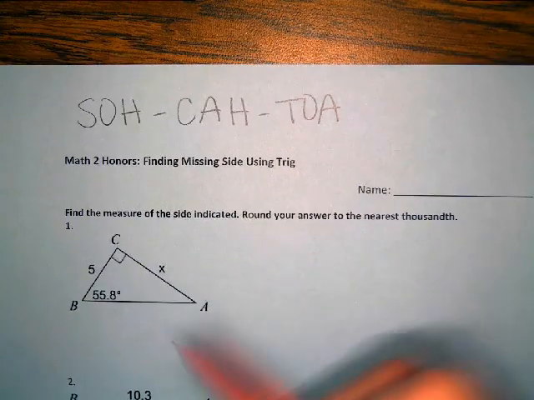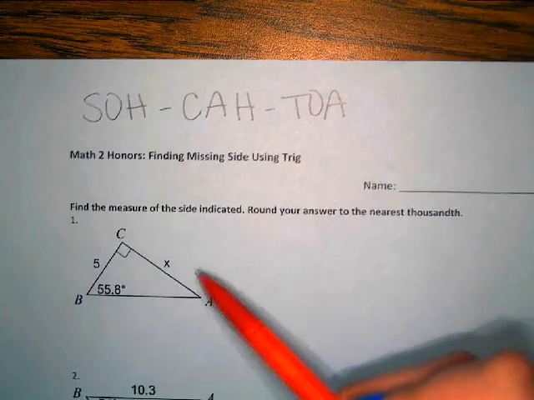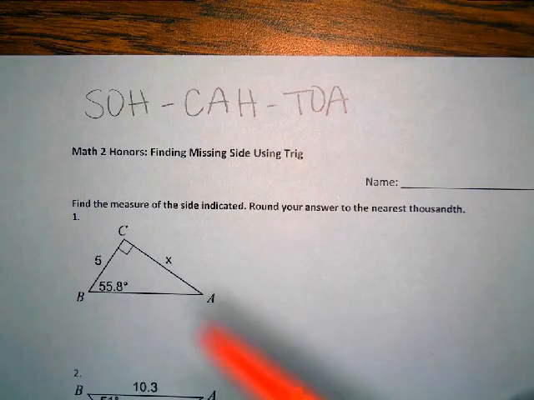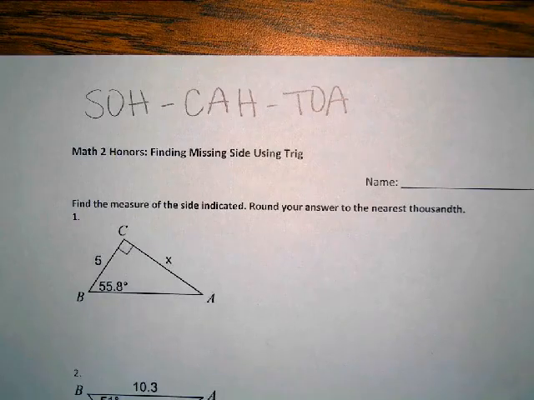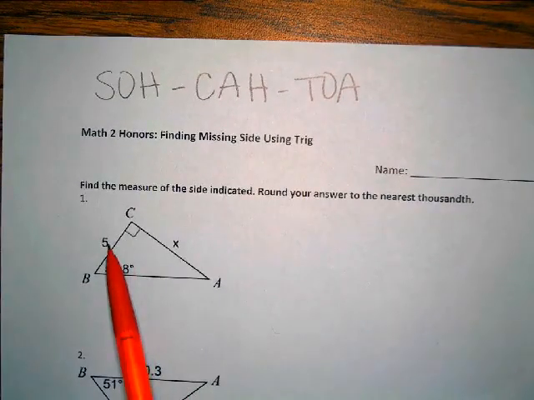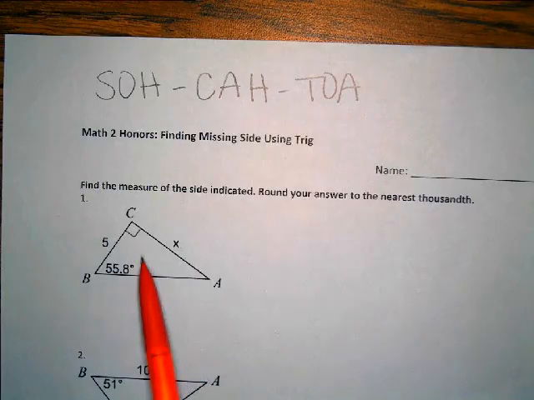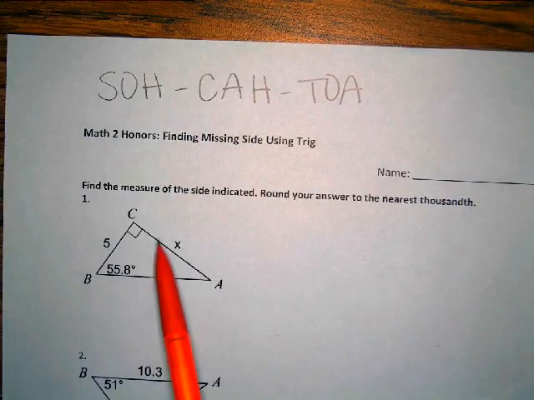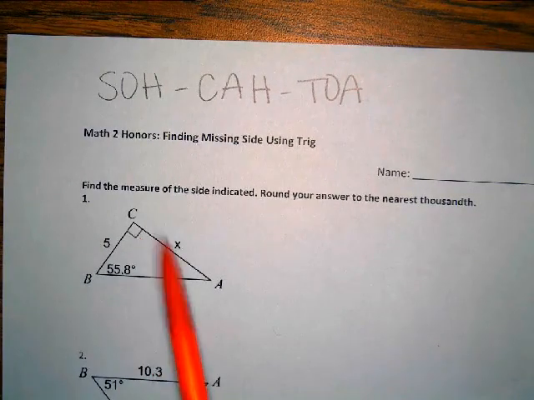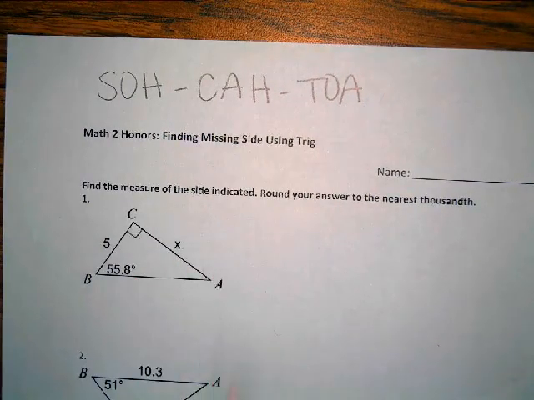Okay, so to find the missing side of a right triangle, you would use the Pythagorean theorem like we were doing yesterday, or Pythagorean triples, if you had two sides given to you and you were missing a third side. So this assignment is different because you don't have two side lengths given to you. See how you only have one side length given to you? We have one side length, we know it's a right triangle, and we have another angle measurement given to us.